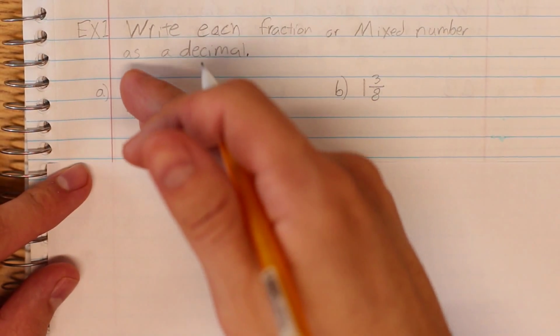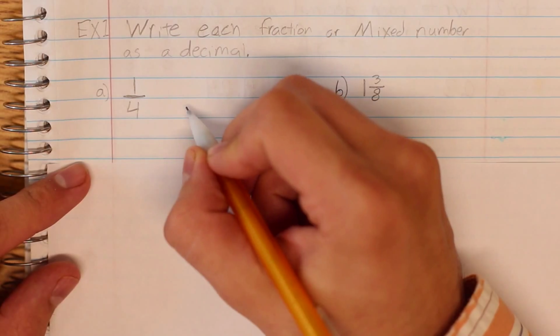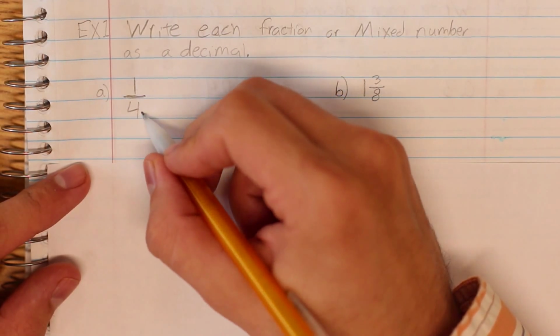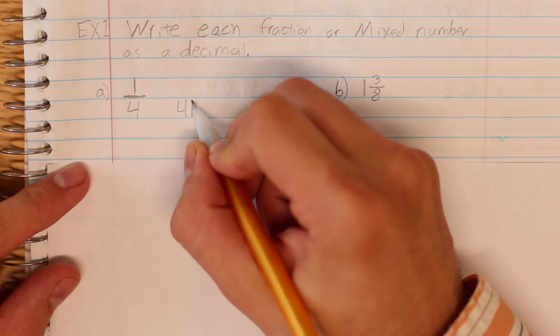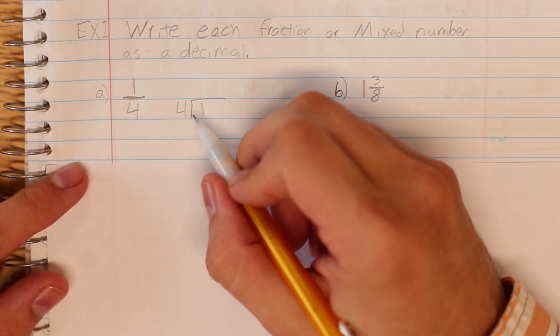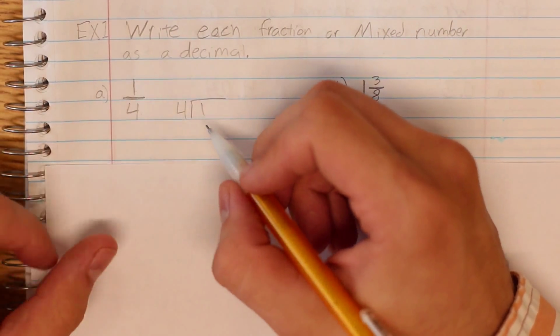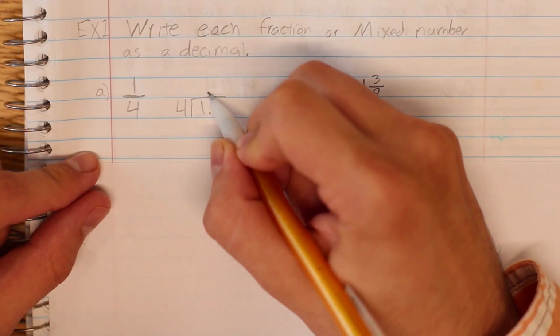The way that we convert a fraction to a decimal is by using long division. So we take this, you tip it over. The top number goes under the hood, the bottom number goes on the outside. So you would have 4 on the outside going into 1. We all know that that's an impossibility. There's no way 4 can fit into 1. So we're going to have to put a decimal right here, a decimal at the top.